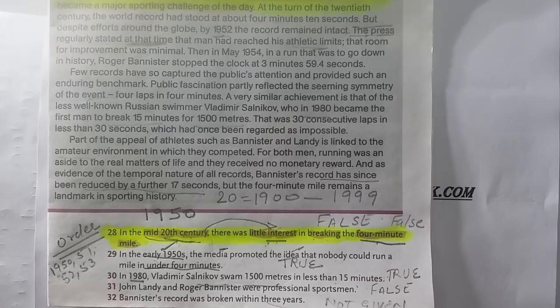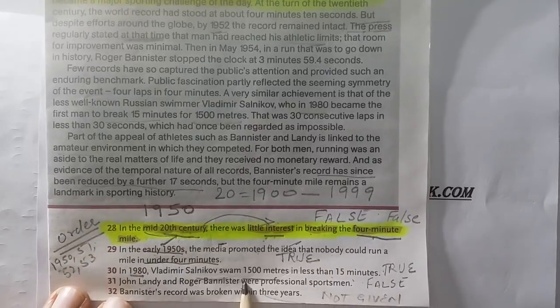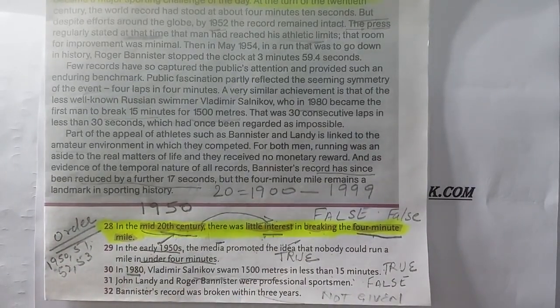Right? So that's my amateur environment. The same is true of this person. Both were linked to the amateur level at which they competed. So past tense is there, "were" is there, that's also past tense. If you are getting money for running, you are a professional. If you are not getting money for running, because they have clearly mentioned no money, right? Money or monetary reward. It means you are just participating.